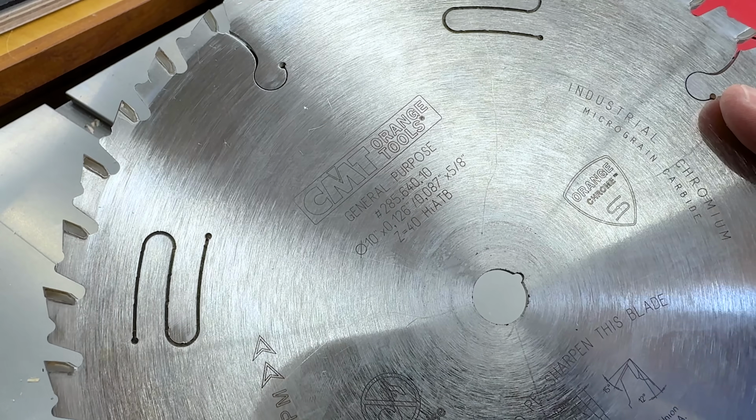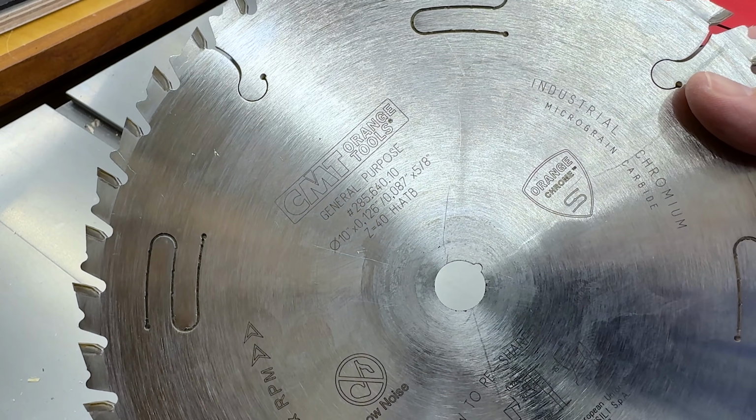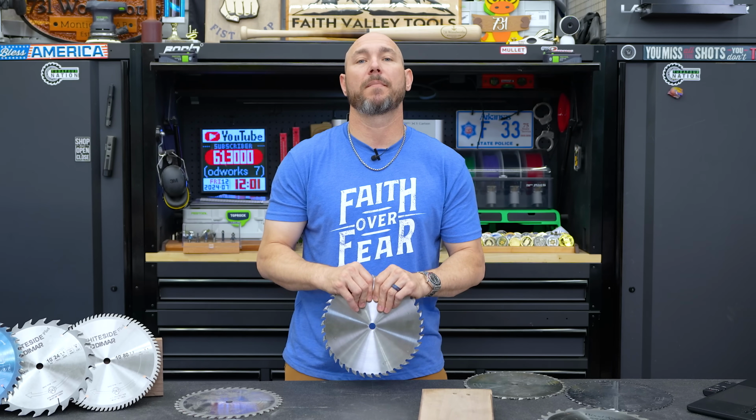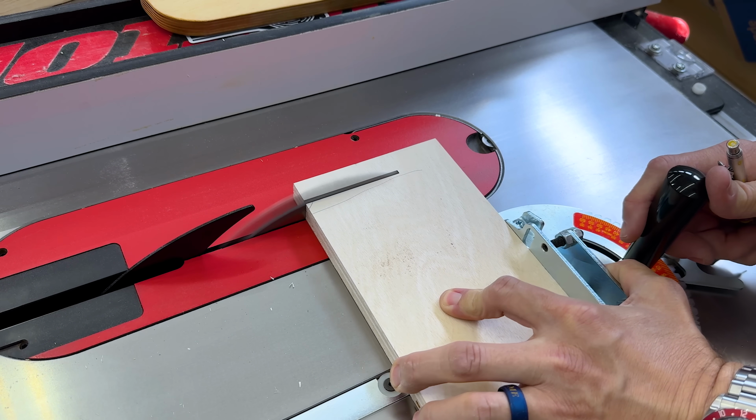Now my favorite blade is the 40 tooth blade. I like the general purpose blade because that's what's on my saw almost 95% of the time. I rarely change it unless I'm doing a bunch of ripping on really thick stock. Or if I'm doing a lot of cross cutting, I may go to a higher tooth count.